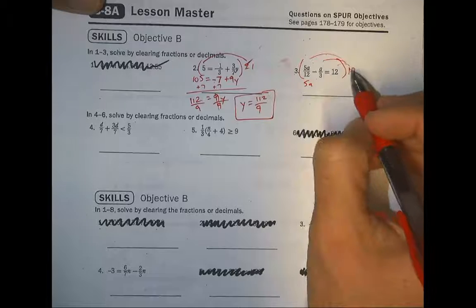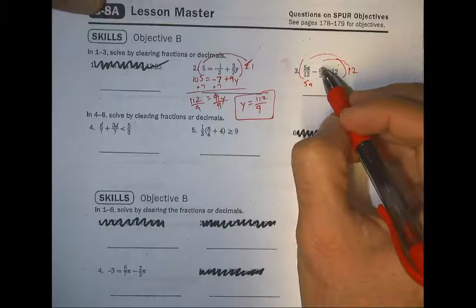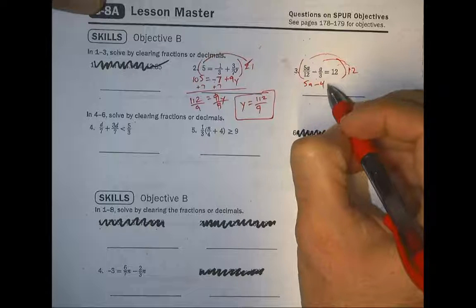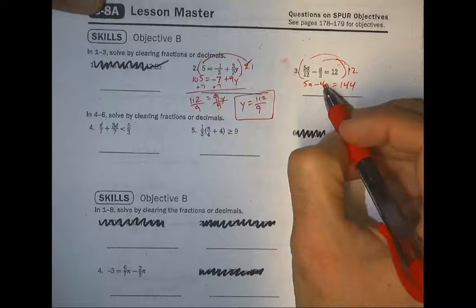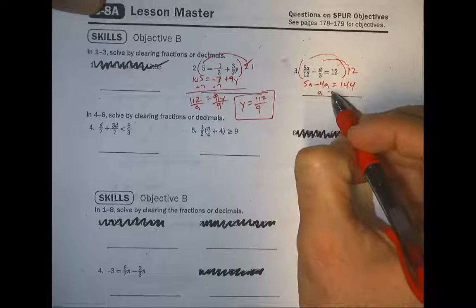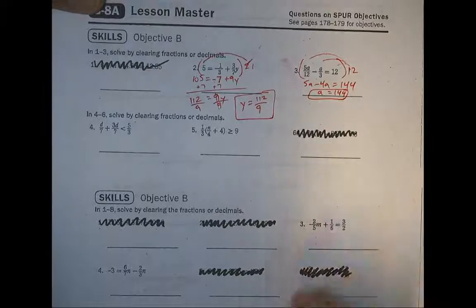And then right here, 12 times a over 3, I actually divide by the 3, and that's 4, and then multiply that times the top. So that's a 4a. And 12 times 12 is 144. Simplify this side. 5a minus 4a is just 1a. And at that point, I'm done. A is isolated. So just by simplifying, I've got my answer.